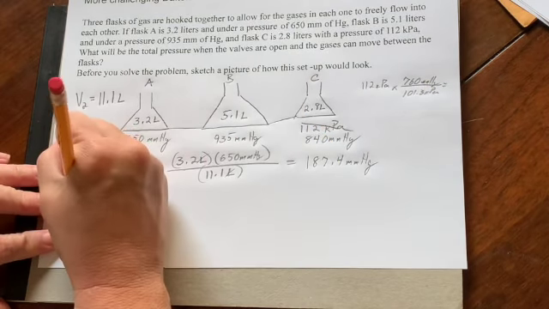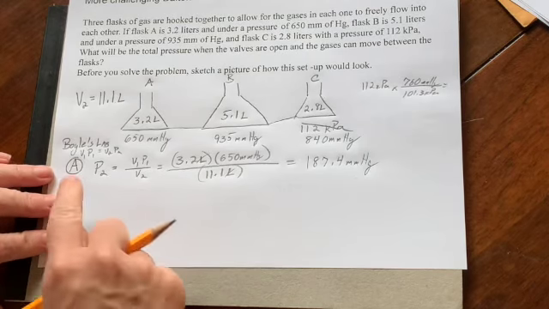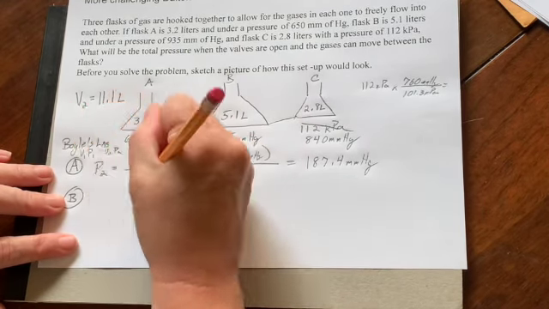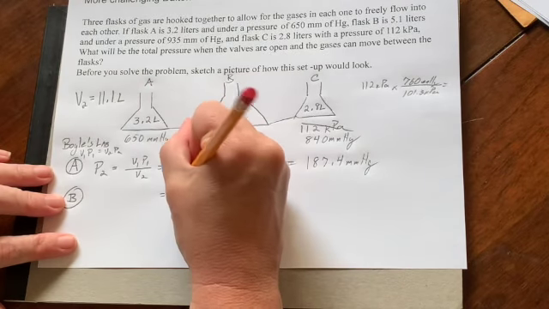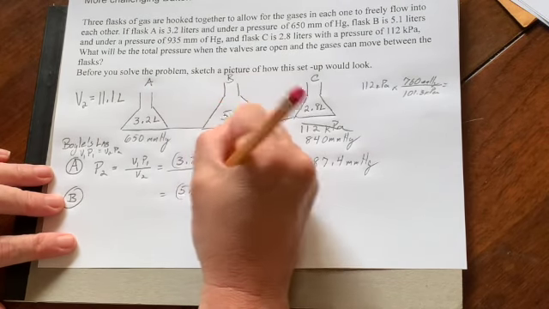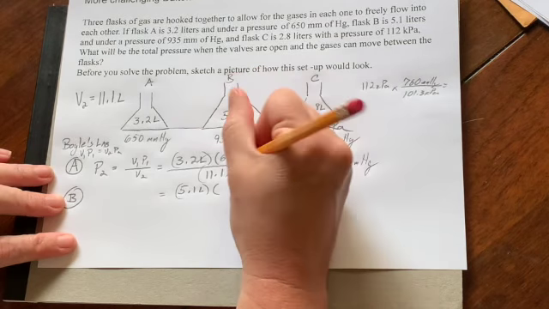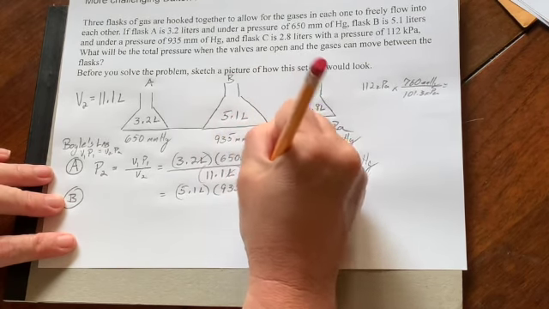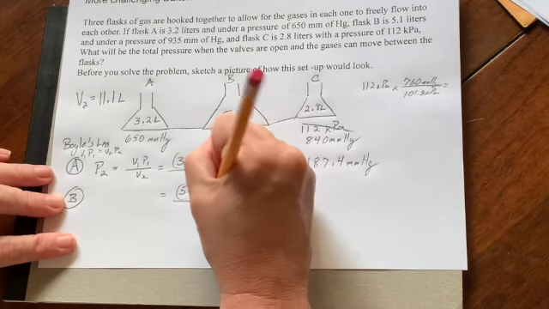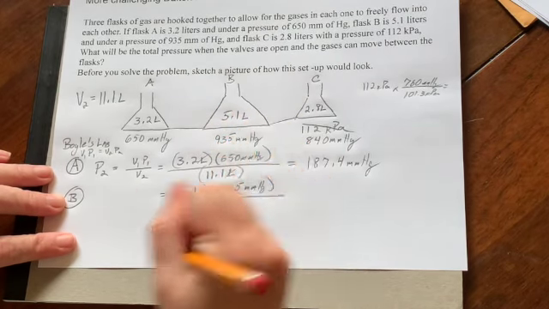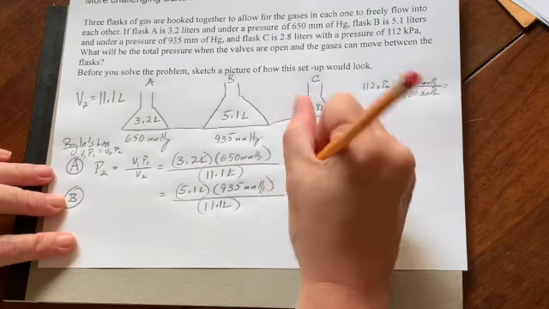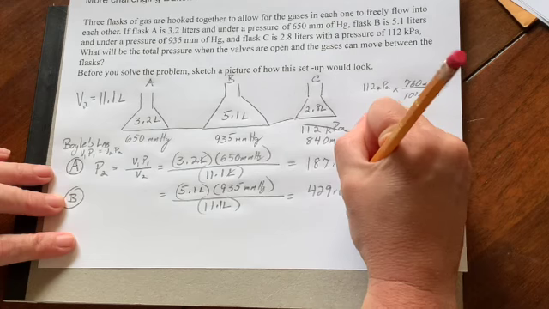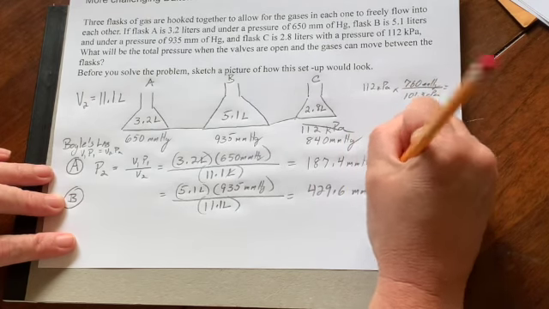All right, so now I'm going to do the same thing for B. For B, we're using the same Boyle's law. My initial volume was 5.1 liters. My initial pressure is 935 millimeters of mercury. And my final volume for B is also 11.1 liters. When I punch that in, I get 429.6 millimeters of mercury.